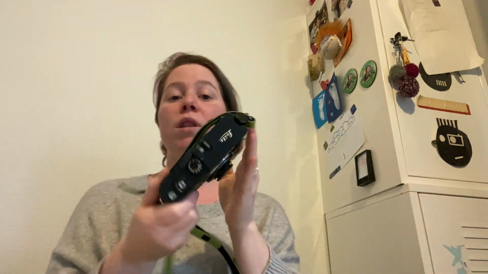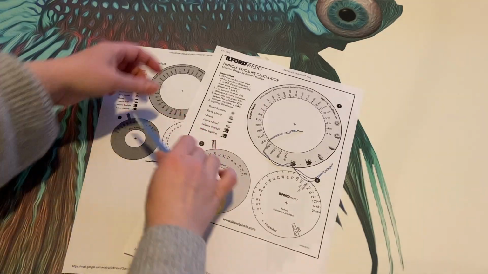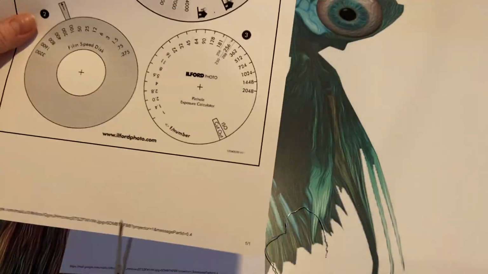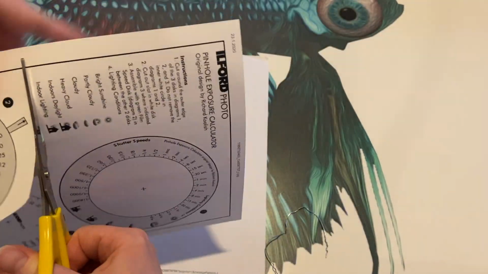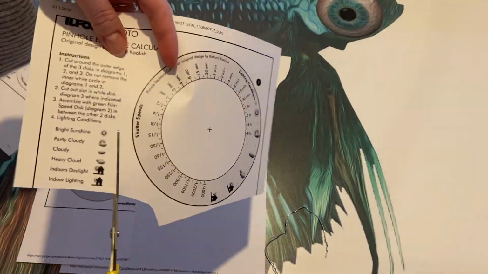And if I'm shooting with this, then I need to know which settings to choose and how the balance of those will affect my photo. And one of the things you can do, the most analog thing you can do, is a do-it-yourself light meter. And I'll just show you how I put this together. I got this template from the Ilford website, and what I'm going to be doing is cutting out these three circles, and then I'll show you how I put it together.